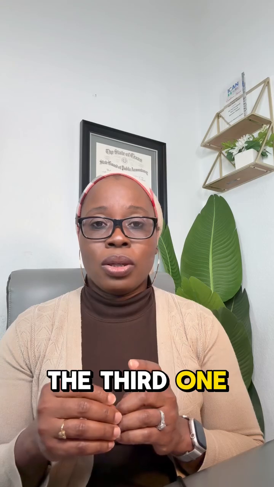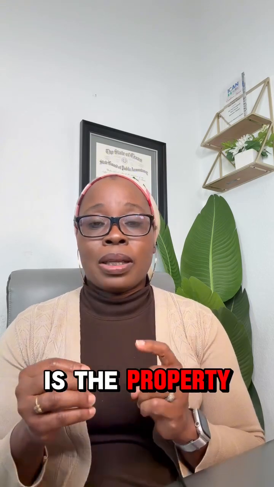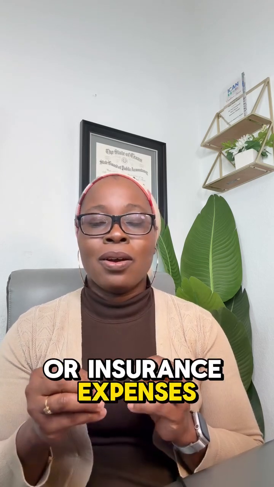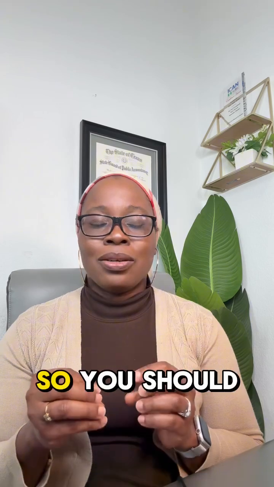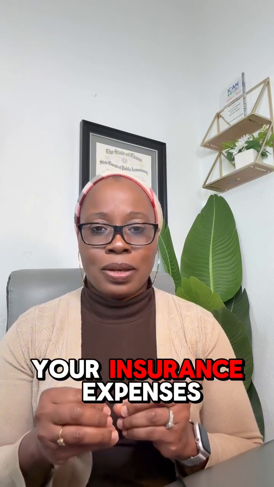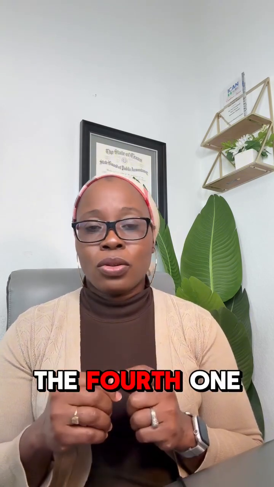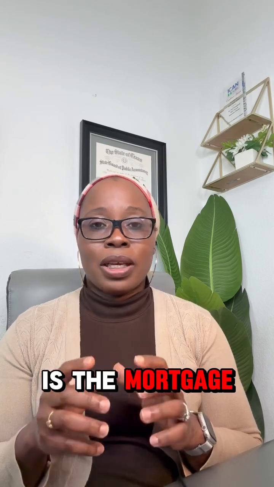The third one is the property insurance. We all pay insurance expenses on our properties, so you should also be deducting your insurance expense as well. The fourth one is the mortgage interest.